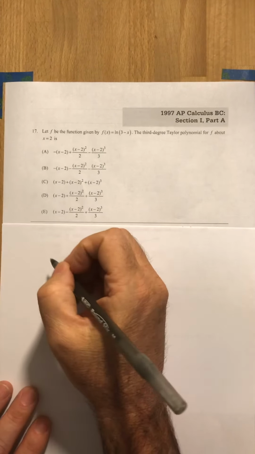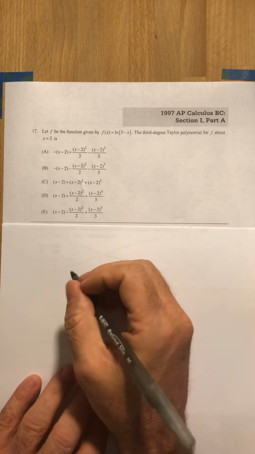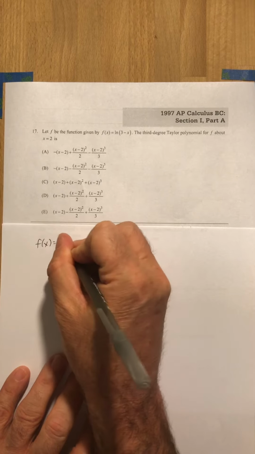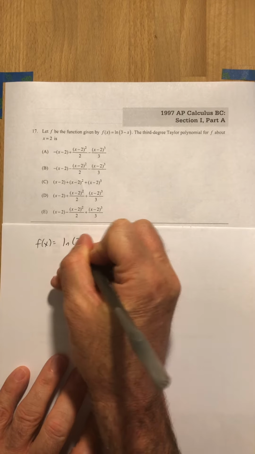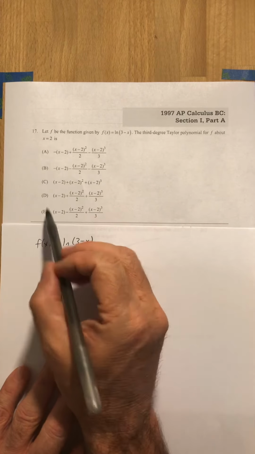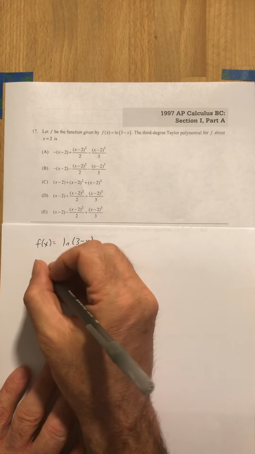All right, 17, our first Taylor polynomial multiple choice question. They start off with a function f of x equals 3 log of 3 minus x. And we need to find the third degree Taylor polynomial. So that's going to require us to do 3 derivatives of this function.